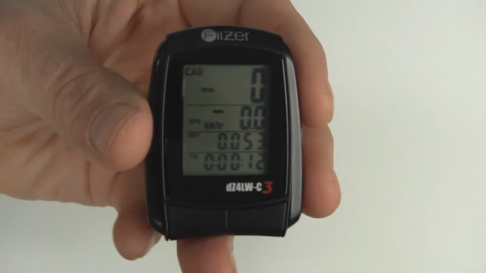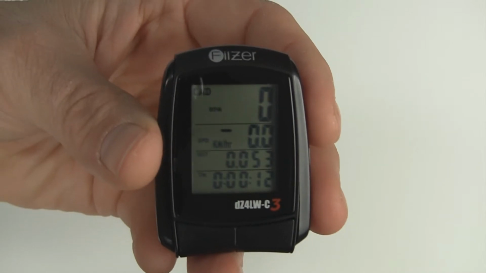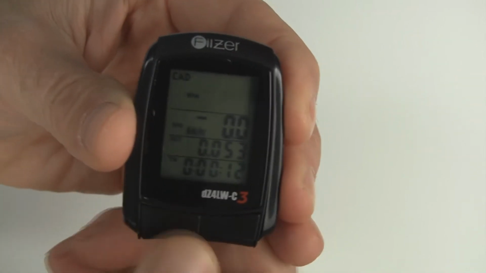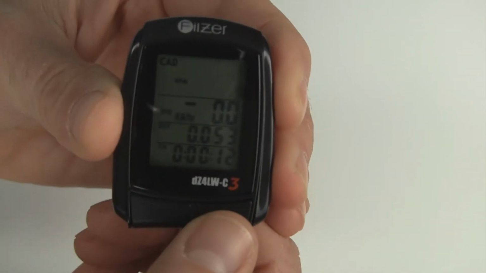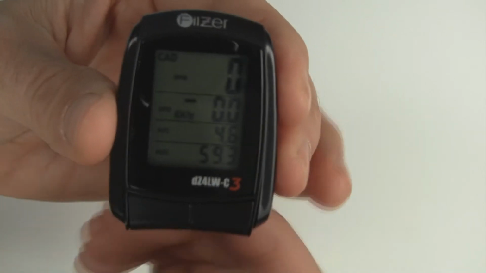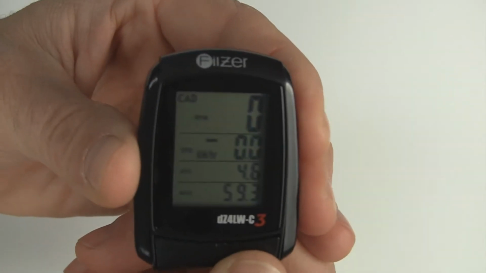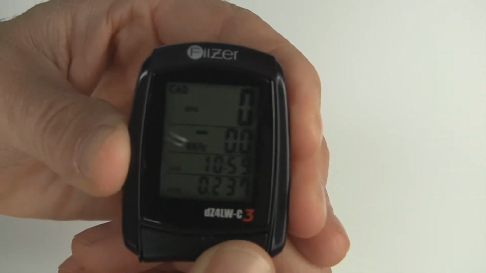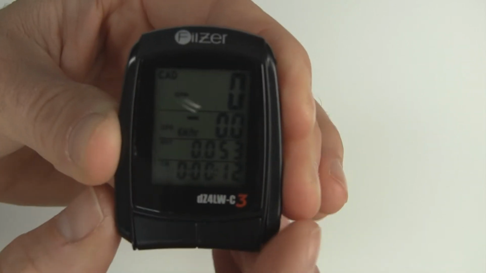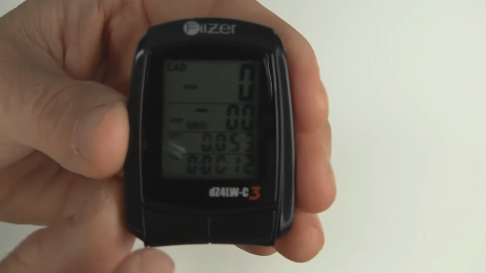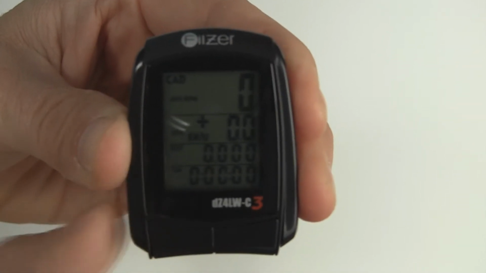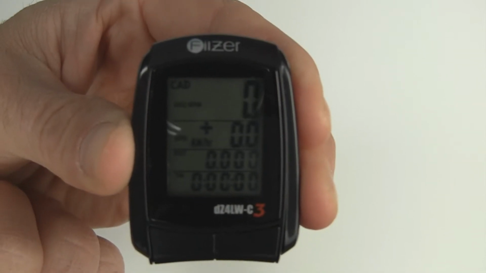So this is an explanation on how to clear out your trip distance, your trip timer, your average cadence value, and your maximum and average speed values after you finish going for a ride. It's very simple. Just press the right button until you get into the distance and timer screen. Then you press and hold the left button for a few seconds, and then the values will be erased.